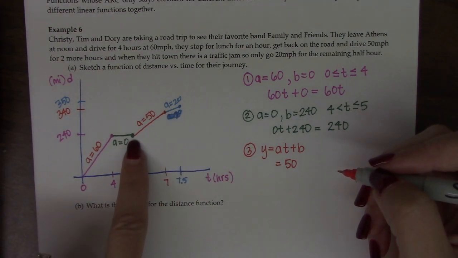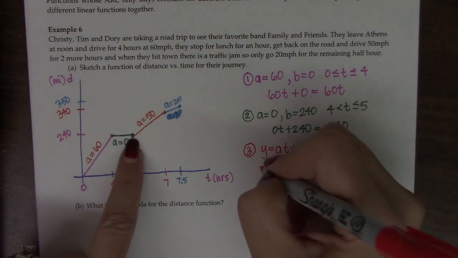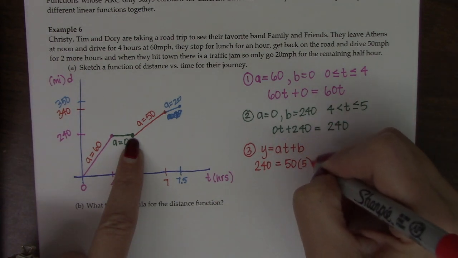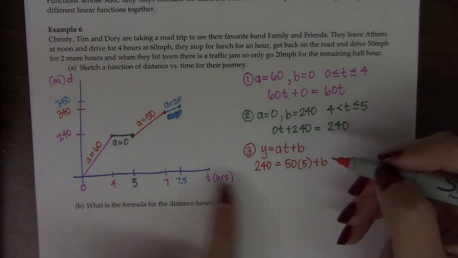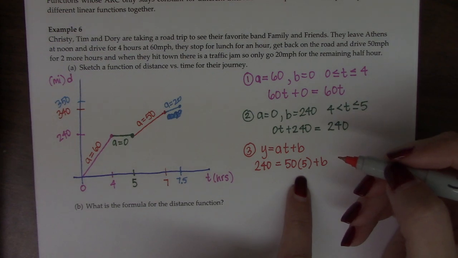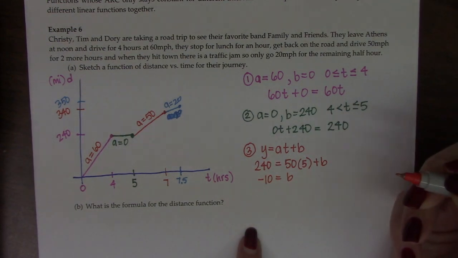So I know that when t is 5, this line starts at 240. So the y value is 240 when the t value is 5, and now we can solve for b. So 240 minus 250 gives us -10 equals b.